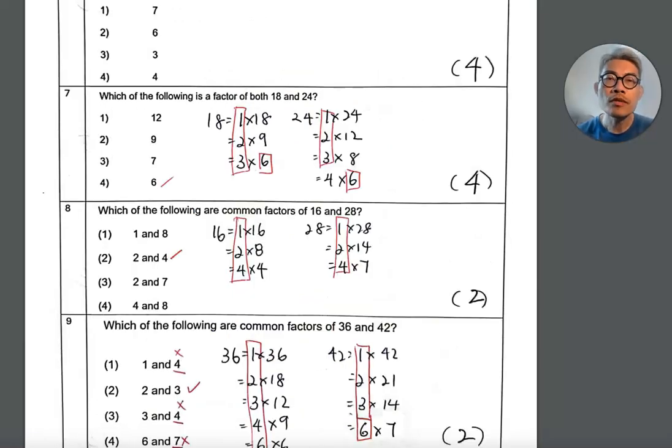A different kind of question from the multiples question is the factors question. When we talk about factors, what we mean is this. The factors of 18 are the numbers that multiply together to give me 18. I know 1 times 18 is 18, 2 times 9 is 18, 3 times 6 is 18, and 6 times 3 is also 18, but since it's repeated, I do not rewrite it again.